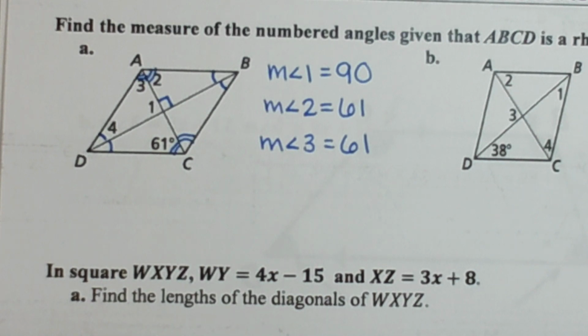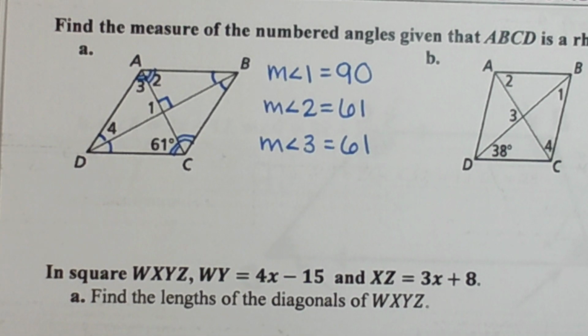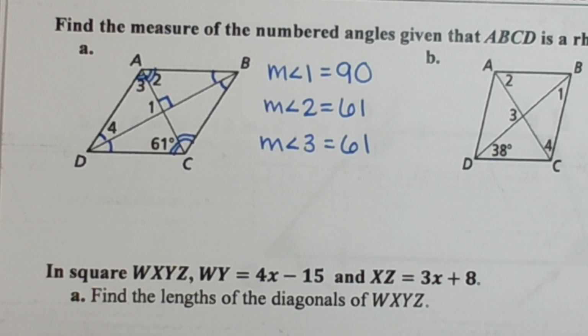The only angle left we have is angle 4. What do you think we can use to find angle 4? We don't know anything else about rhombi angles, so we're going to use something else.